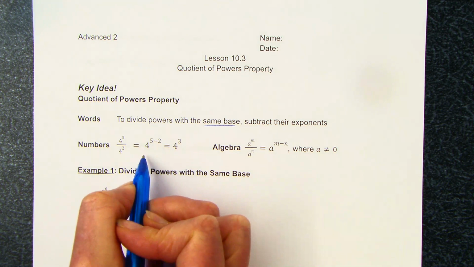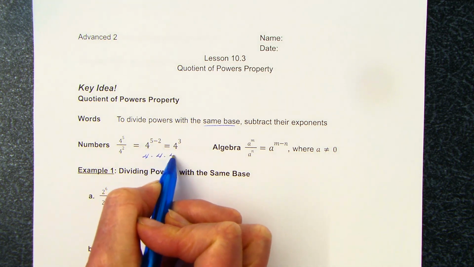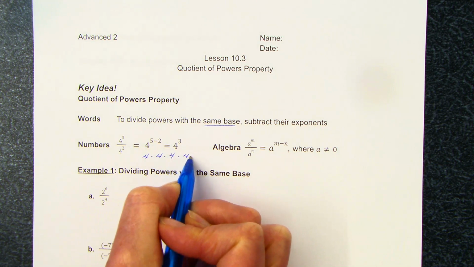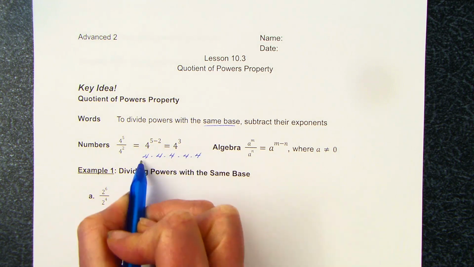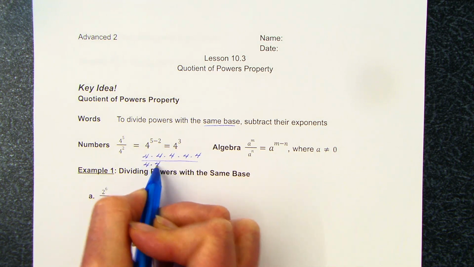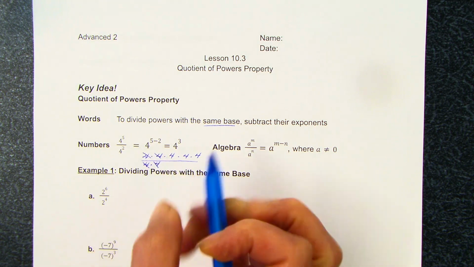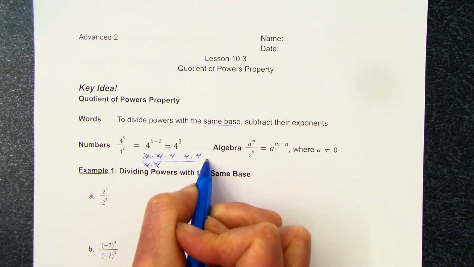And if we write that out, you can see 4 times 4 times 4 times 4 times 4 divided by 4 times 4, and you can see that they cancel out, leaving you with 4 to the third.